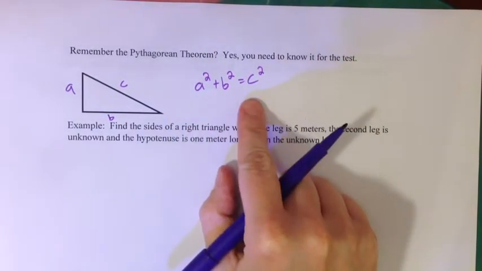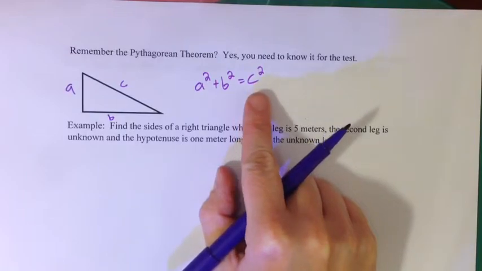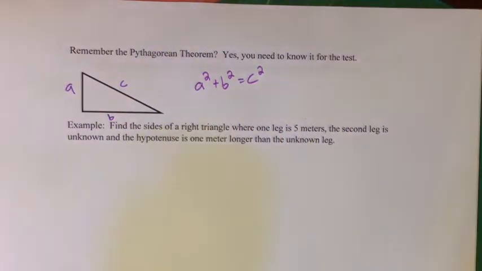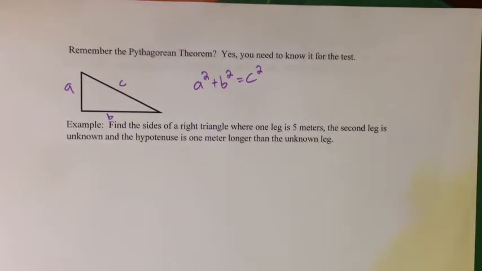This isn't too hard to remember, but the most important part is to remember that that C squared guy is always the hypotenuse, always the long side. So this example says, find the sides of a right triangle where one leg is 5 meters, the second leg is unknown, and the hypotenuse is 1 meter longer than the unknown leg.